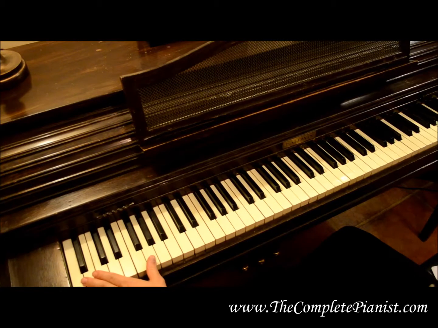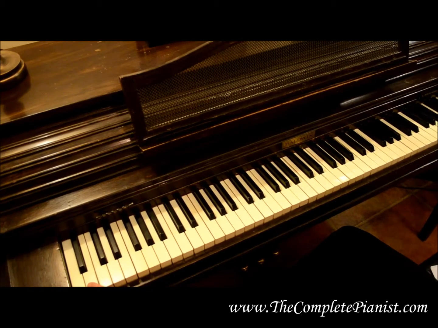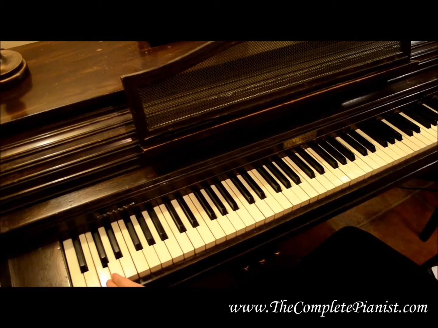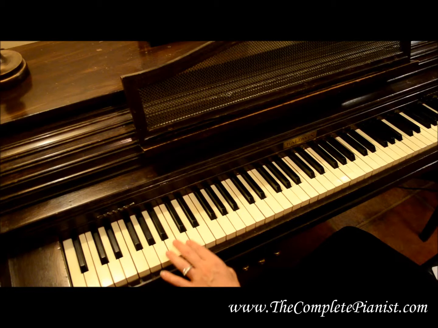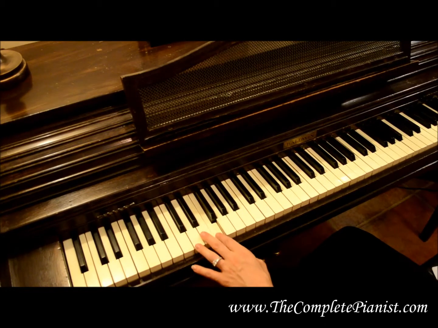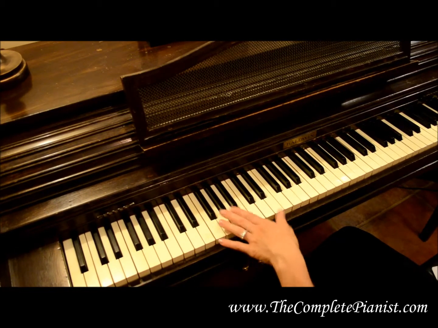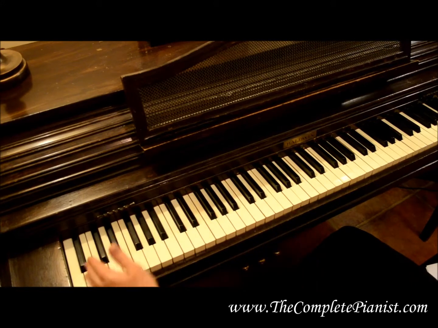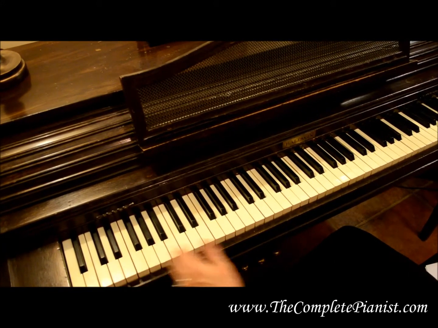The lowest note of the piano is A, and the next note is B, and it continues on through the alphabet. C, D, E, F, G. After G, it starts over with A, B, C, D, E, F, G, A, B, and continues on up to the top of the piano to the highest notes. Exercise 1, start on the lowest notes and play and say each letter as you go.